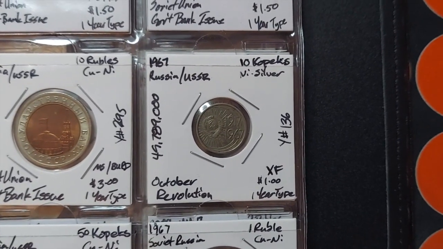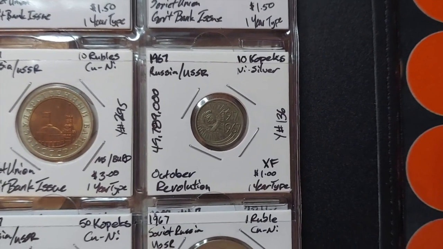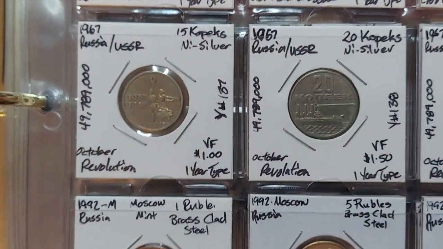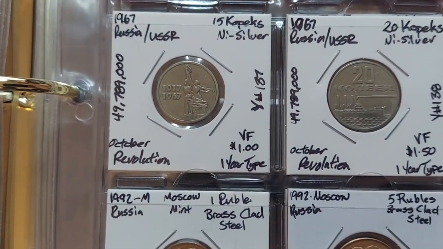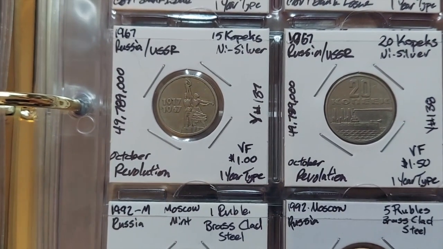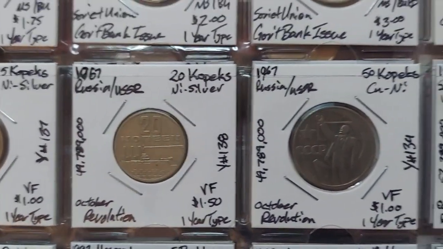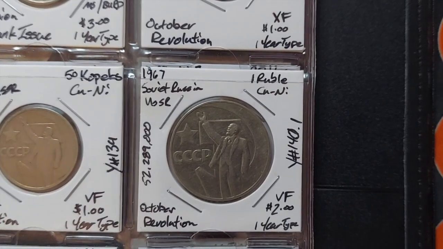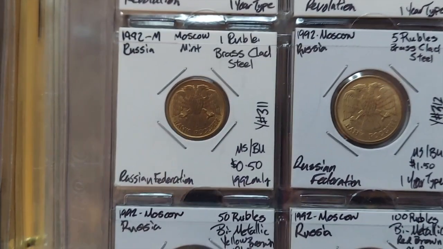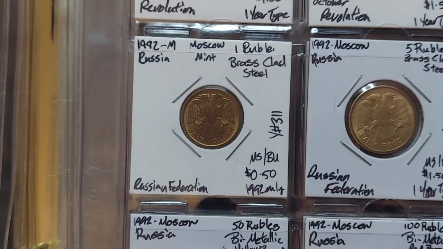This set I accidentally put a little bit out of order. But as you see, all the coins commemorate the Russian Revolution in 1917. The 20 kopeck, the 50 kopeck, and the 1 ruble. Then we go to 92. 1992 was the first coinage for the Russian Republic.